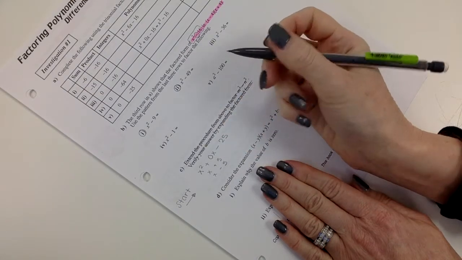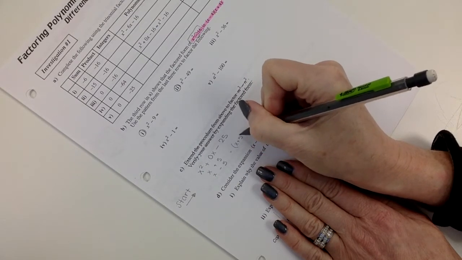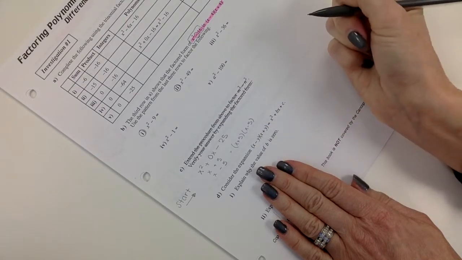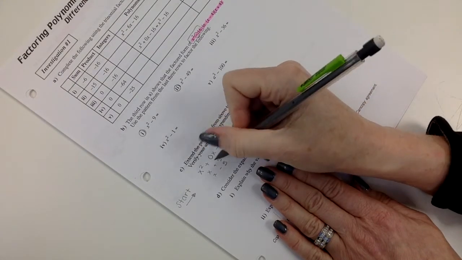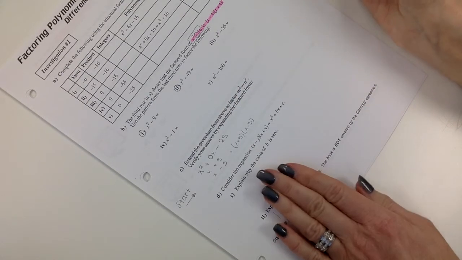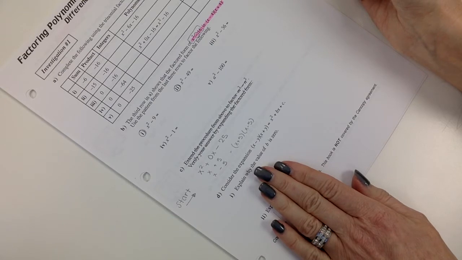Hooray! So then my factors are x plus 5 and x minus 5. Once we realize that process, we don't have to do this anymore. We don't have to make a 0x, but if we forget, we always could put in a 0x and just make it easy for ourselves.